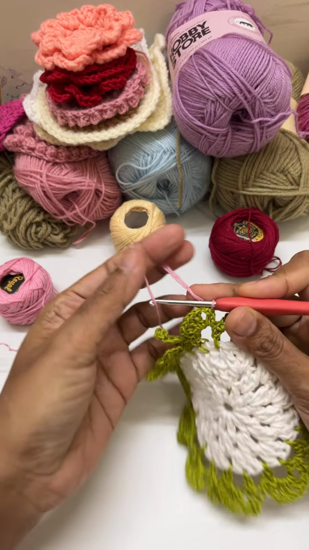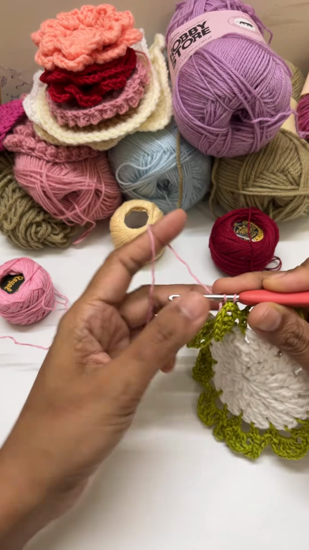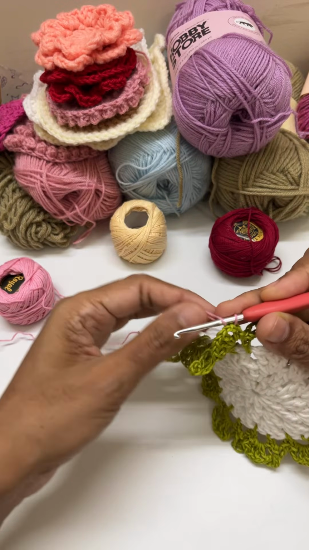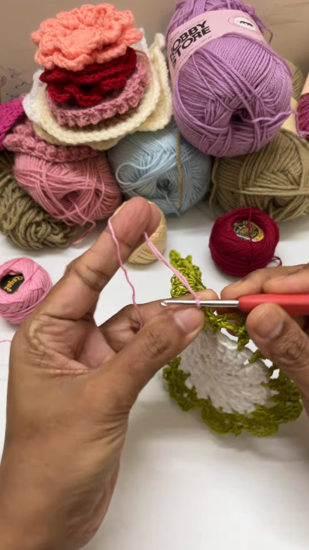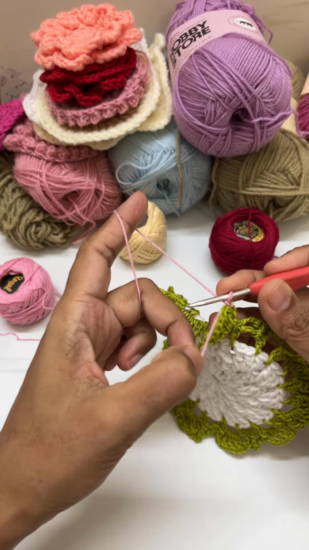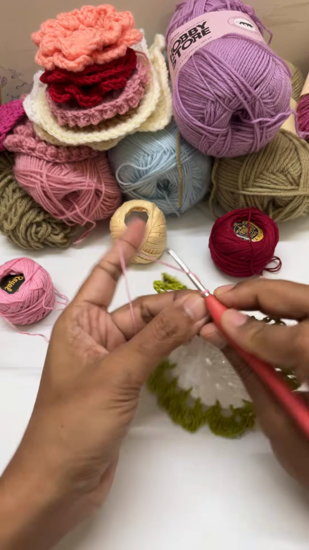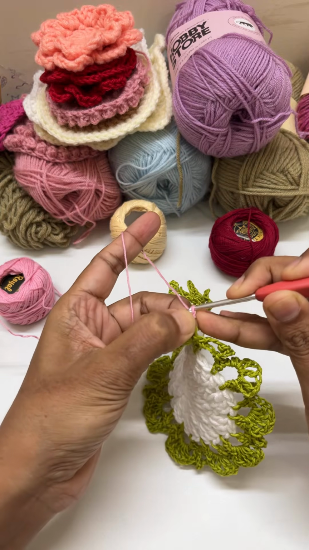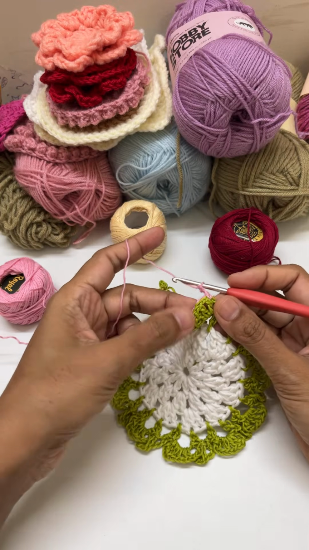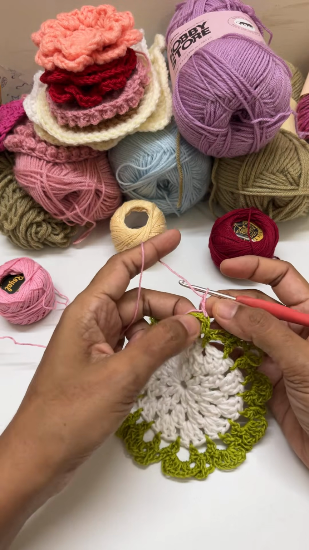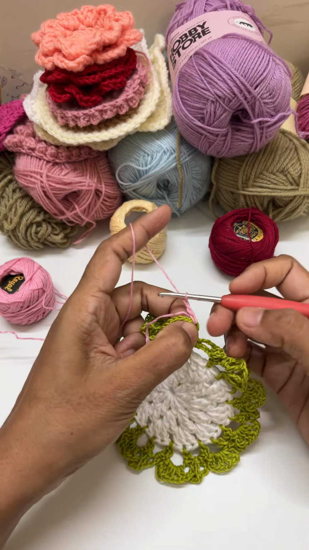Then either you can wrap your yarn like this and make a chain, or you can hold both of them together and chain one, and then drop the tail. Okay, now let's make two chains. One and two. After making your two chains, in this space, I'm going to make the popcorn stitch.